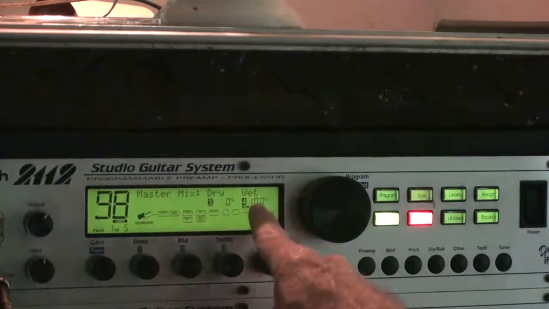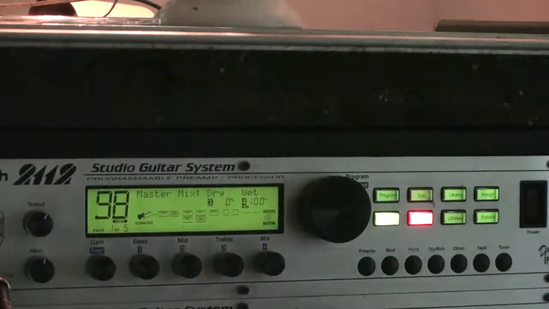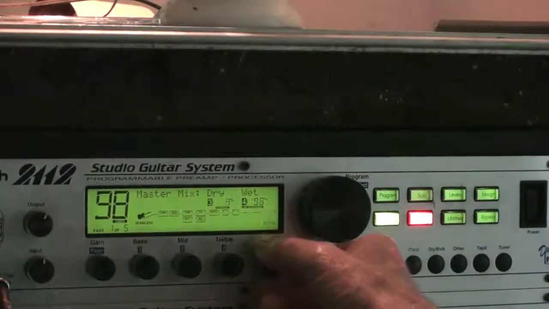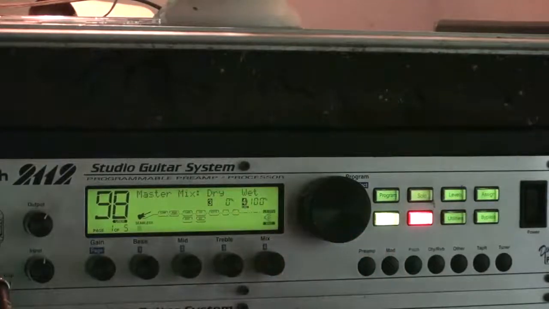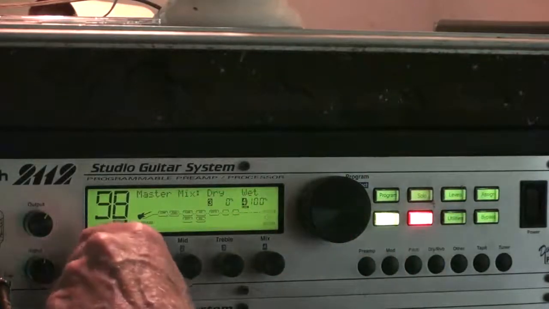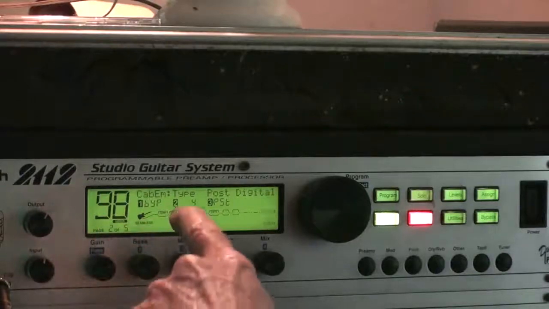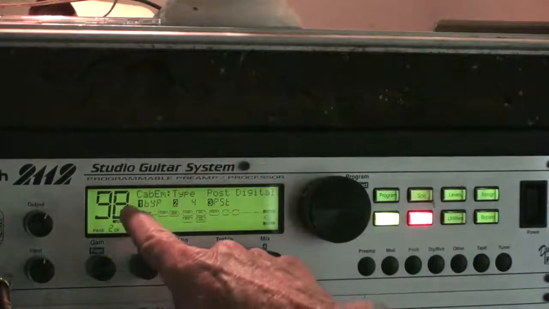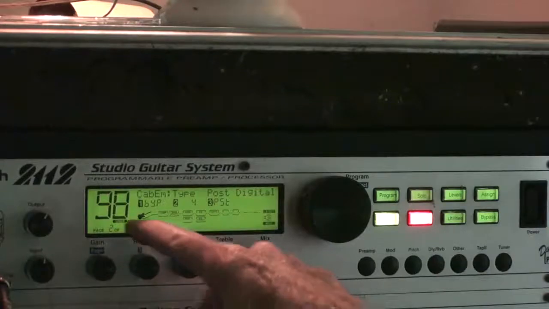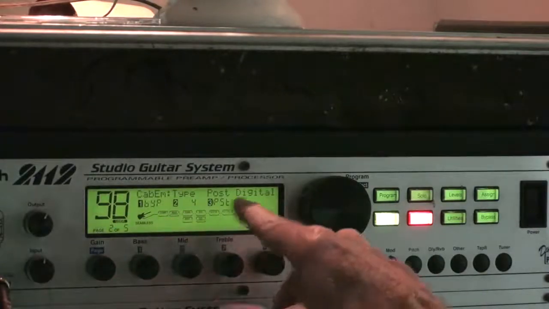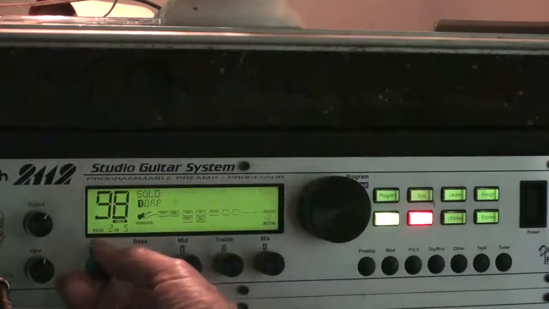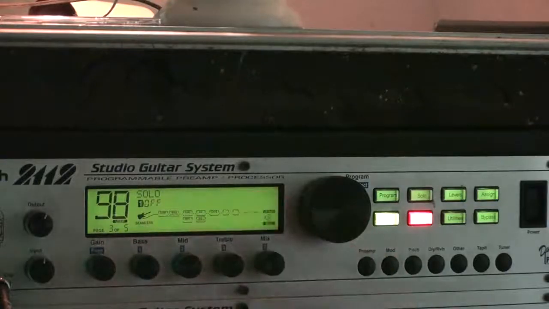You know, I've got mine 100% wet, but you can alter it. So you can cut it back if you want to. It has a cabinet emulator. This is page 2. Type 4, post digital. Solo is off. Let's turn it on.